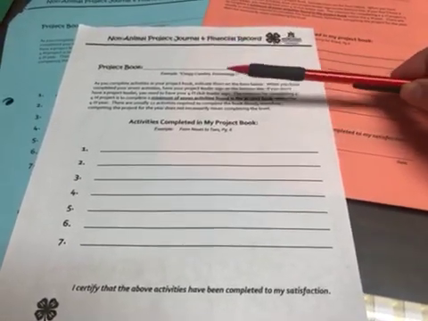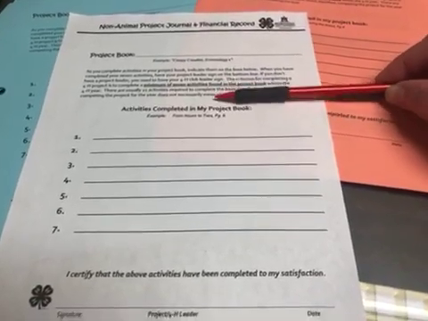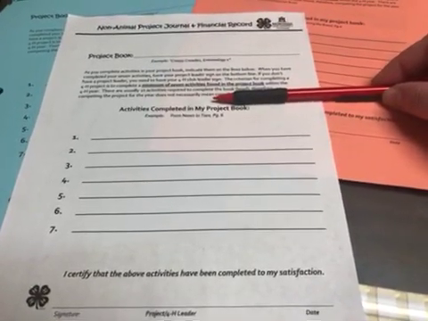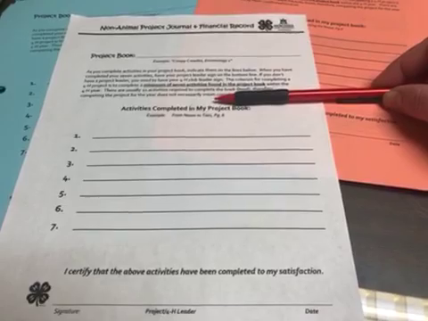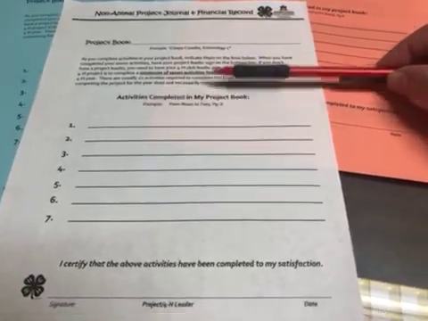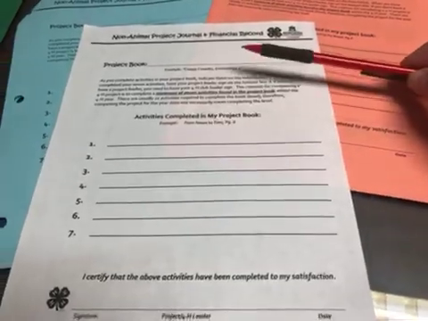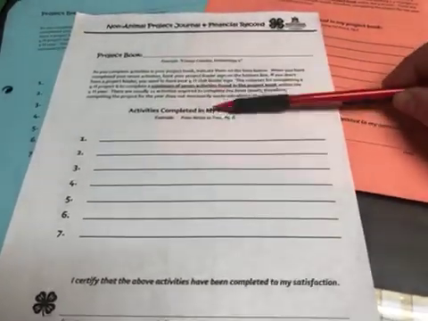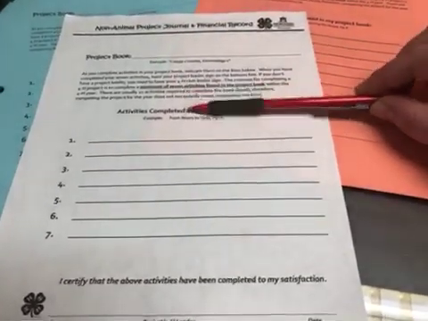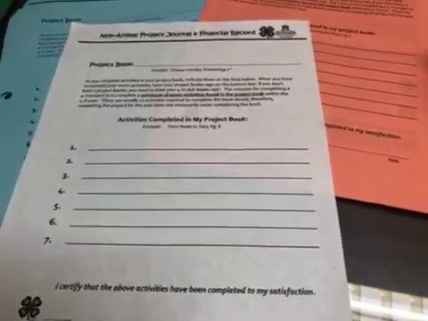But remember, to complete your project for the year, the requirement if you take a project is based on the requirement from your project book. It's not whether or not you took it to fair or whether or not you got grand champion. It's those activities. So not going to fair will not prevent you from completing a project. Make sure you refer to the curriculum in completing a project.